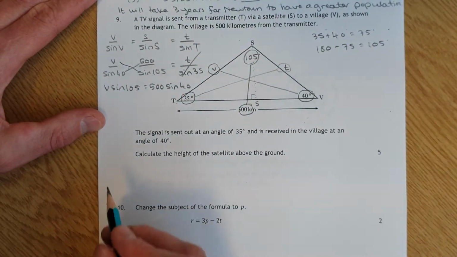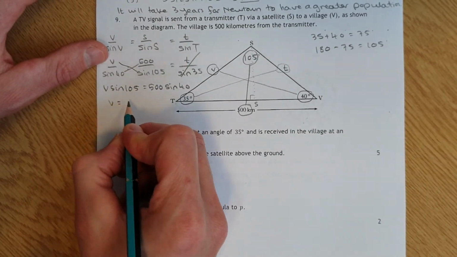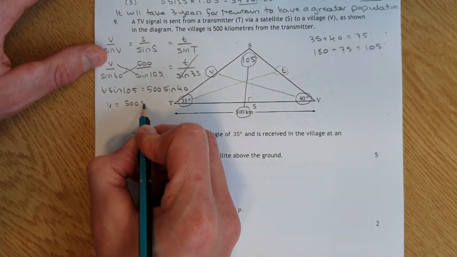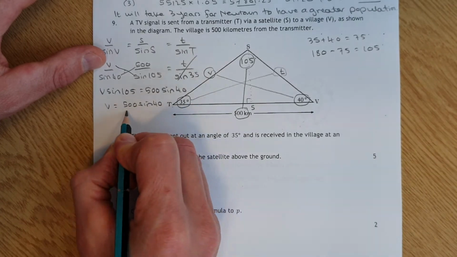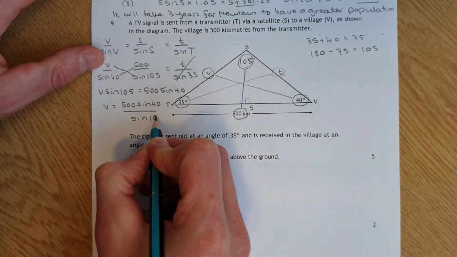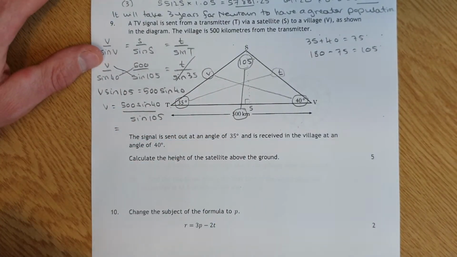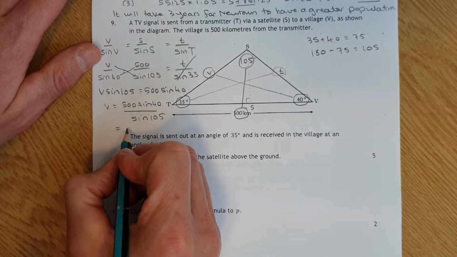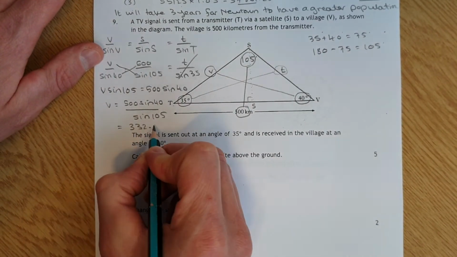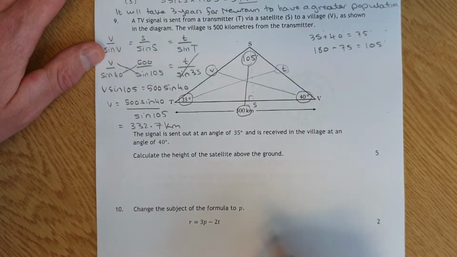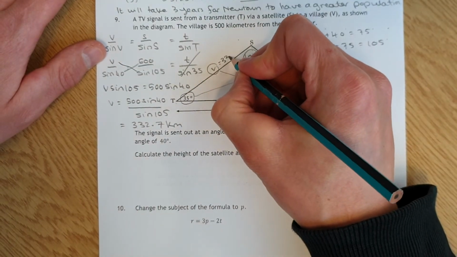Then I'm going to divide both sides by sine 105, and that gives me an answer of 332.7 kilometres. So that's our measurement here.